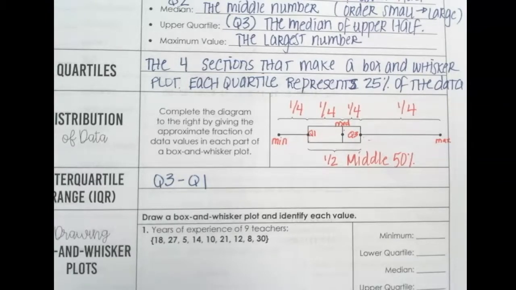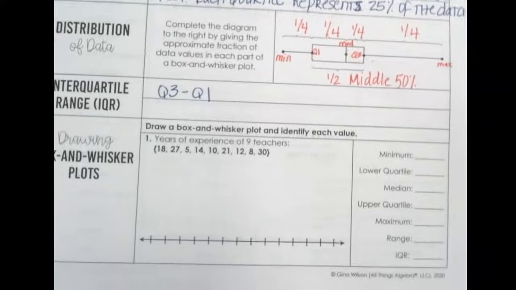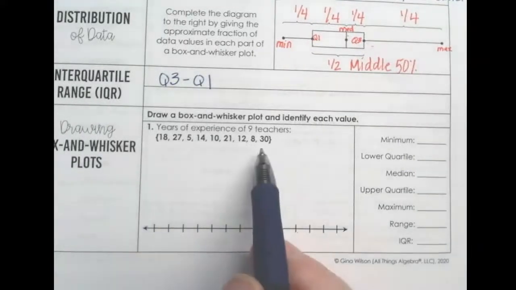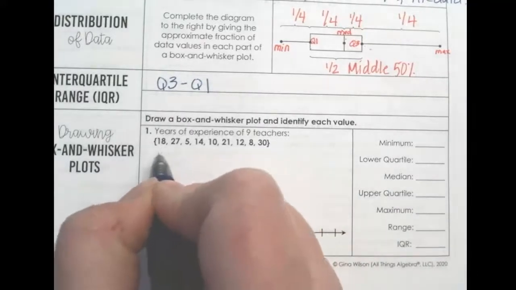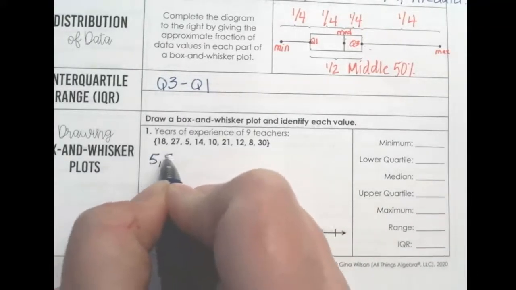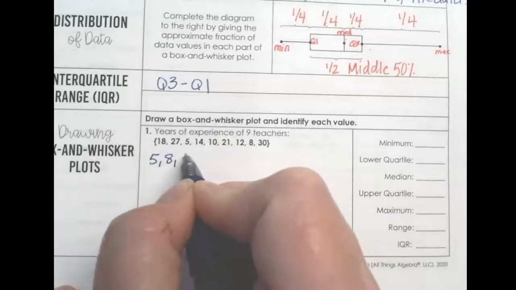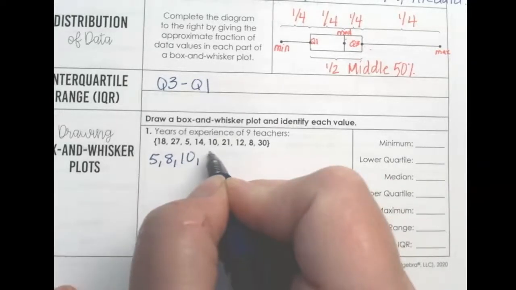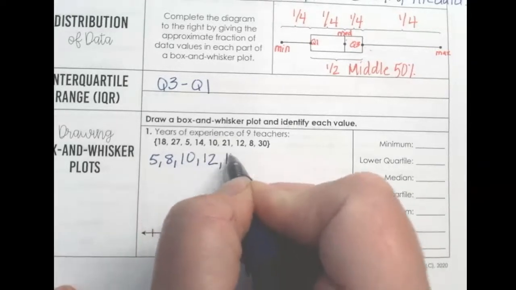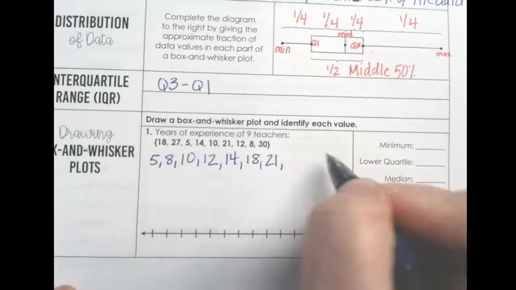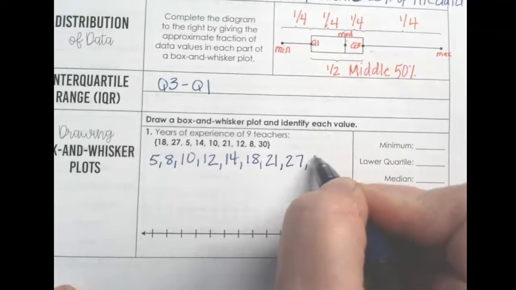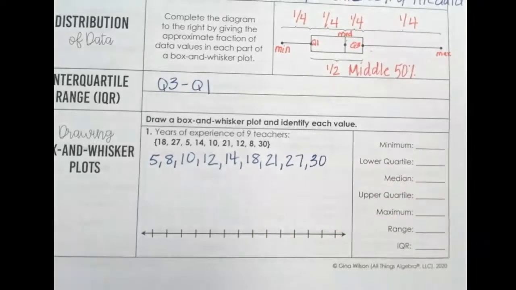Okay, so let's try this, and hopefully you're remembering some of this, and this will come back to you pretty quickly. So we have our set of numbers. I'm going to go ahead and put them in order because we need to do some medians. So we'll have 5, 8, 10, 12, 14, 18, 21, 27, and 30.